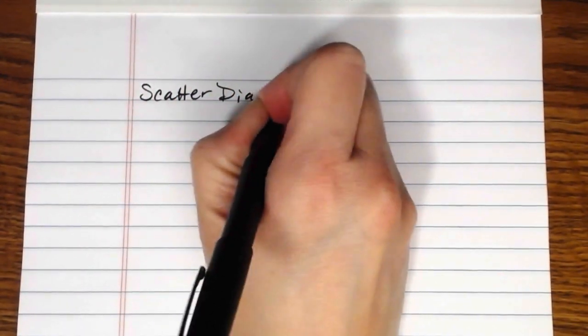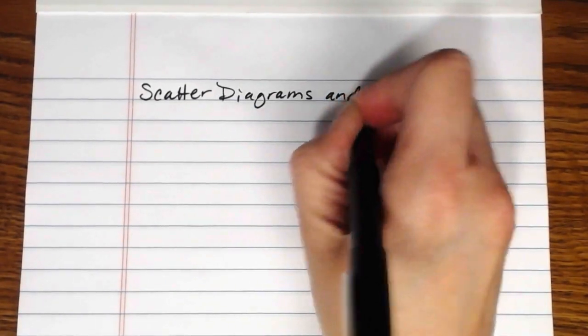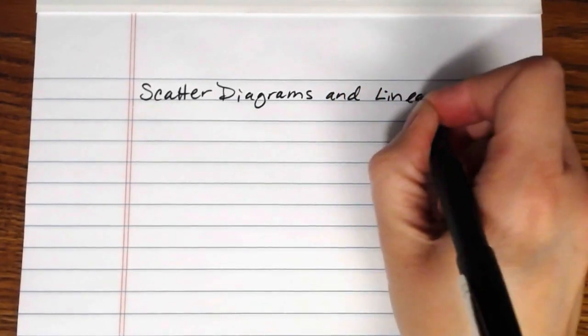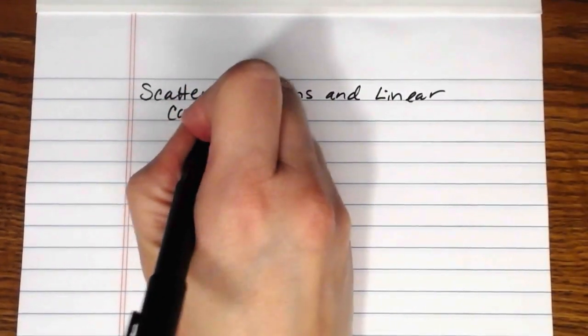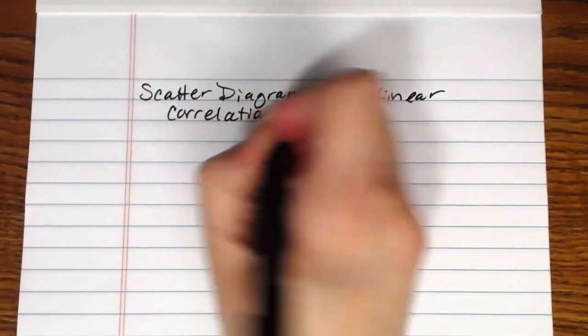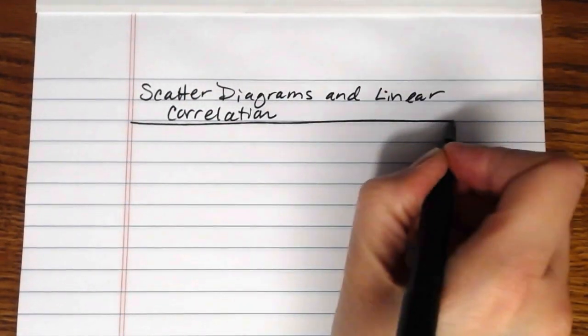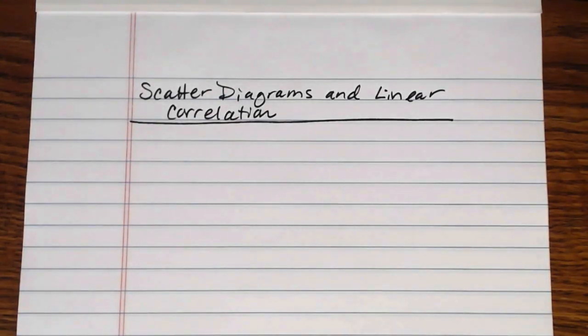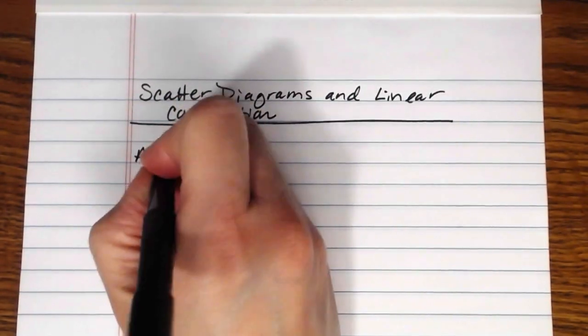In this video, we're going to be taking a look at scatter diagrams and linear correlation. A scatter diagram is something that you have likely made before in your mathematical career, but you might not have used that terminology. So first we'll start by defining what a scatter diagram is.